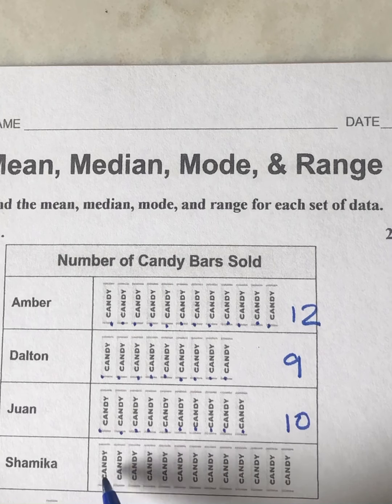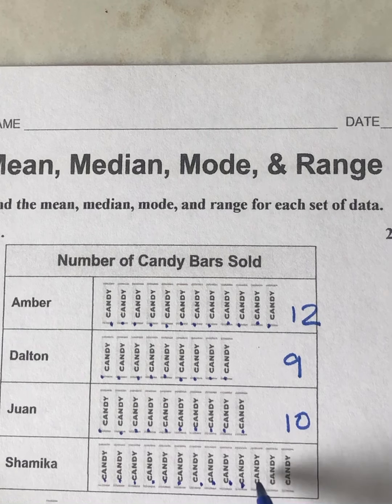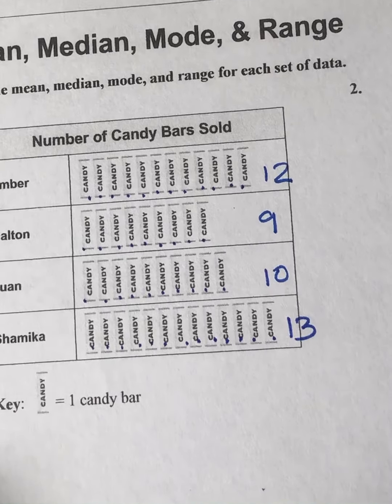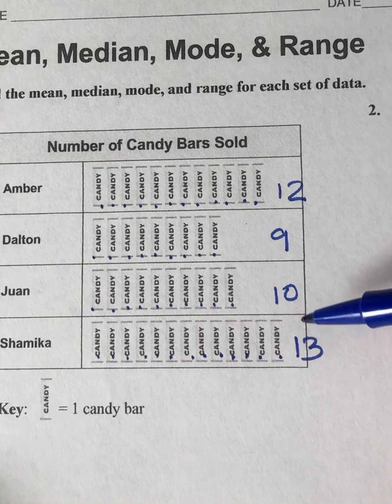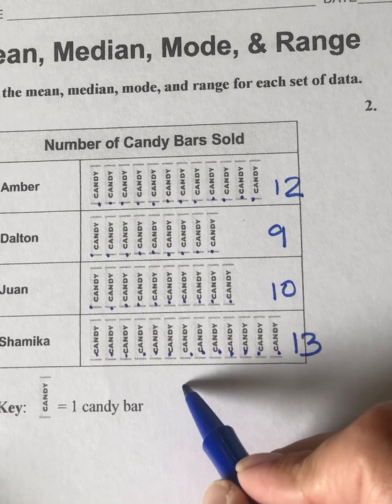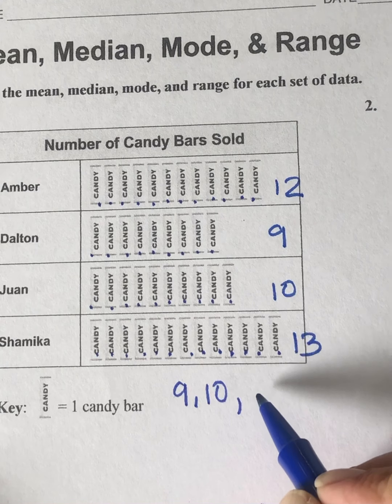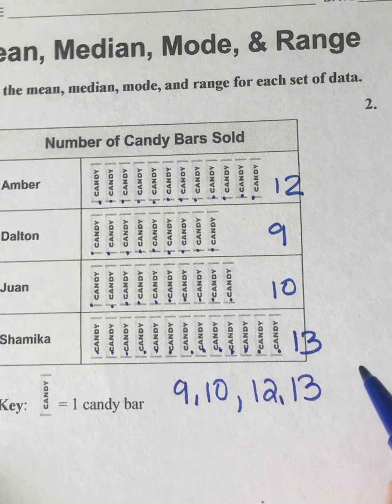And this one, 13. I hope I didn't mess that up, but it's okay. All right. So what we're going to do is put them in order from least to greatest. So 9, 10, 12, and 13.